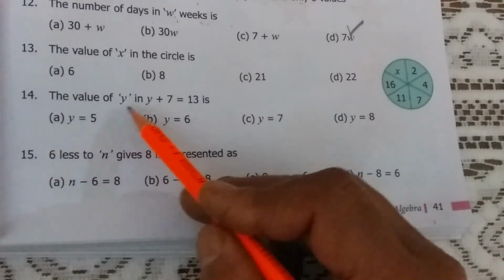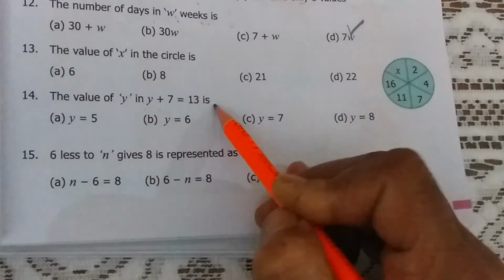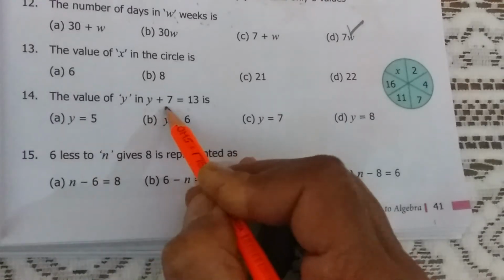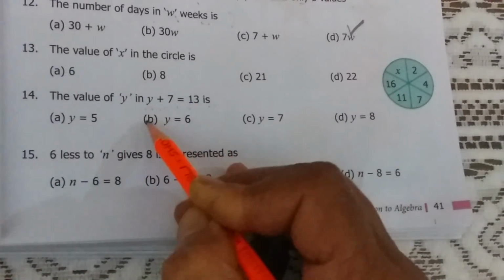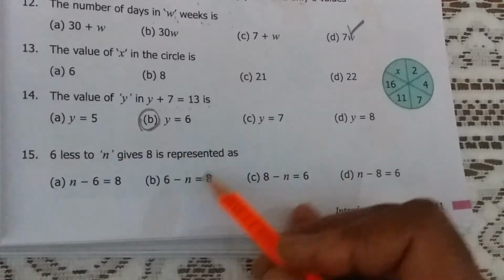Next one, the value of y in y plus 7 equal to 13. y. What plus 7 gives you 13? Yes, 6 plus 7 gives 13. So y is equal to 6. Option B is the correct answer.